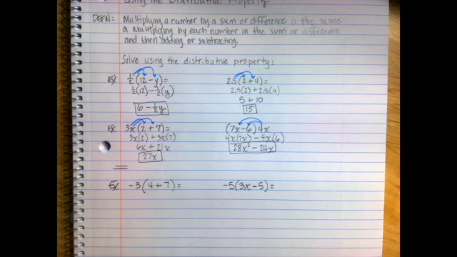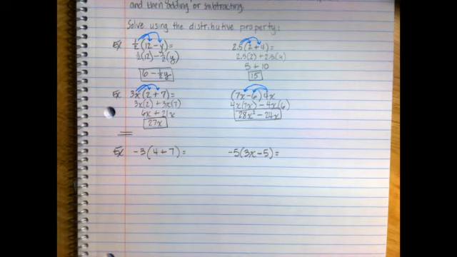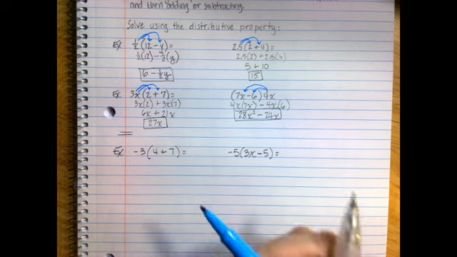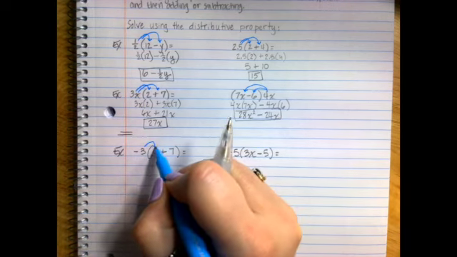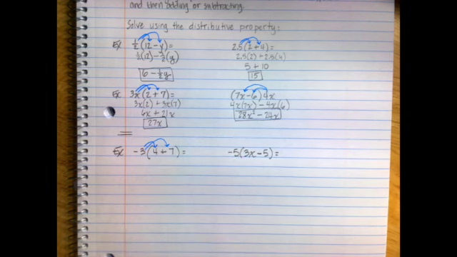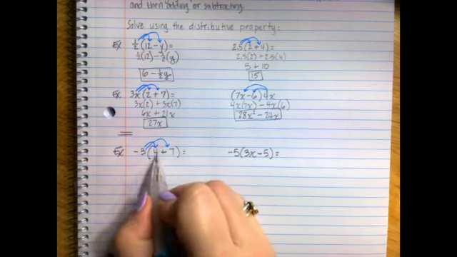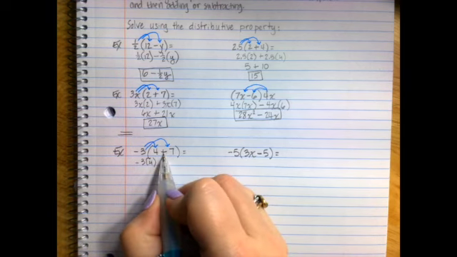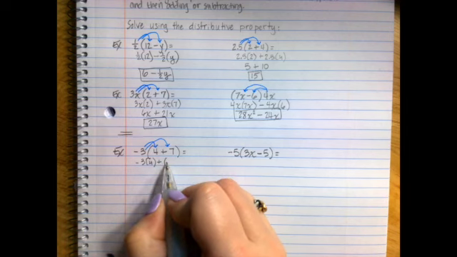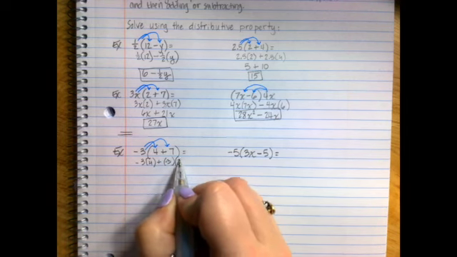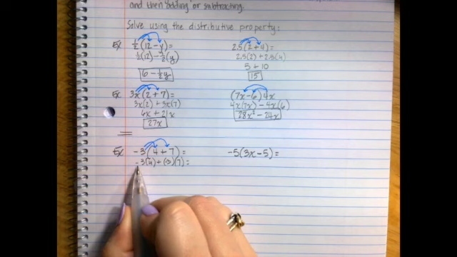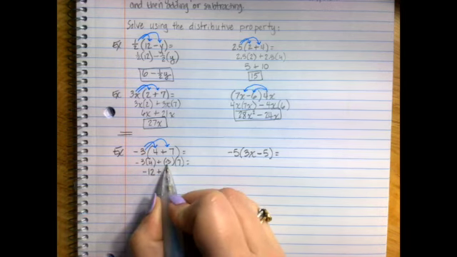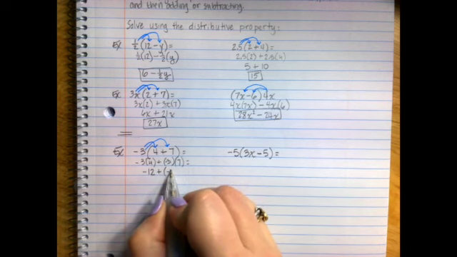All right. What if your numbers on the outside are now negative? Is that going to affect anything? Sure. Am I still going to distribute? Yes. So I'm going to take -3 times all the terms inside. So -3 times 4 plus -3 times 7. So -3 times 4 is -12. -3 times 7 is -21.